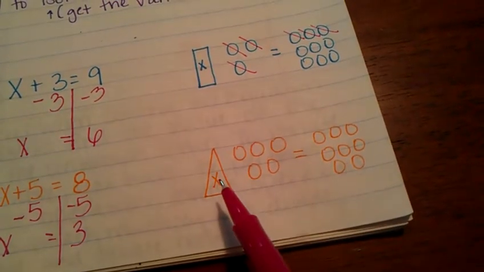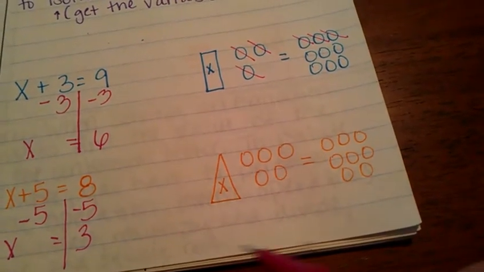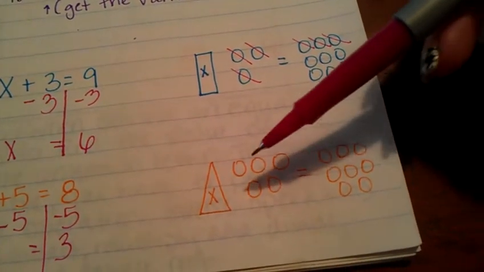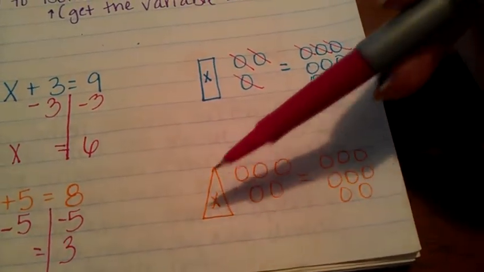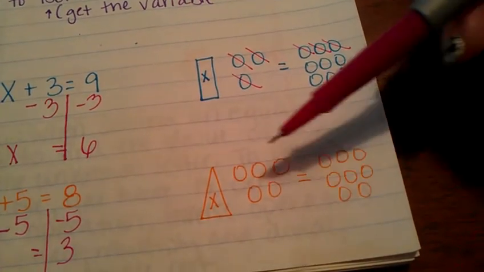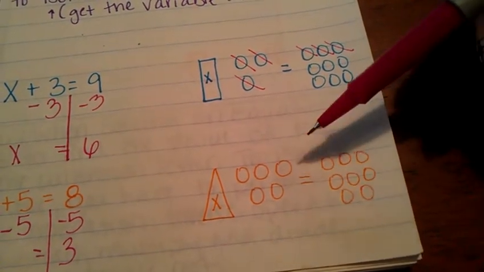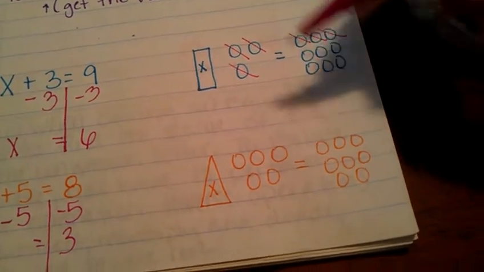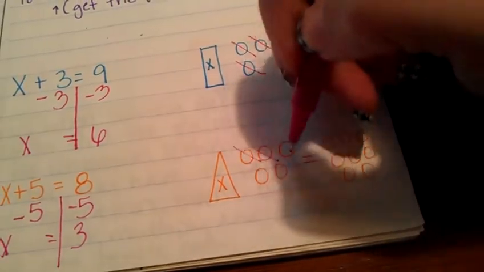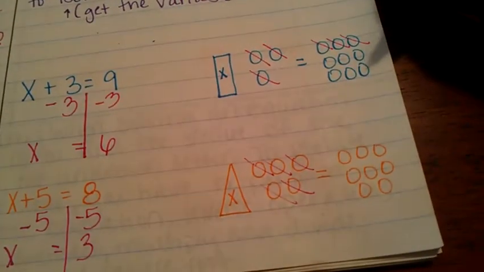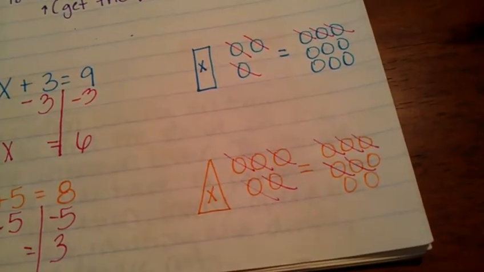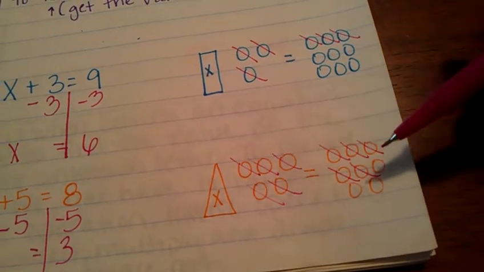It doesn't matter what shape you use for x as long as it's labeled. So over here, I subtracted 5. Over here, I've got my triangle that represents x, and then I've got some positive counters. Anything that you see that is the same on both sides, you've got to get rid of. So I'm going to cross out 5 on the left-hand side, cross out 5 on the right-hand side. Whatever you do to one side, you have to do the other.